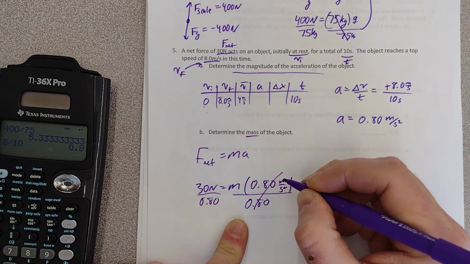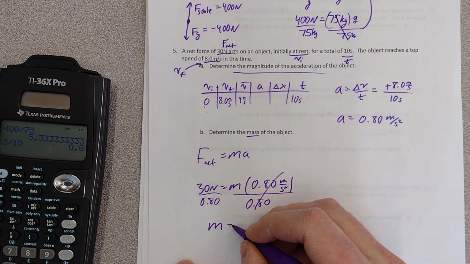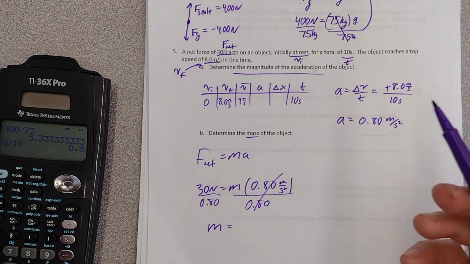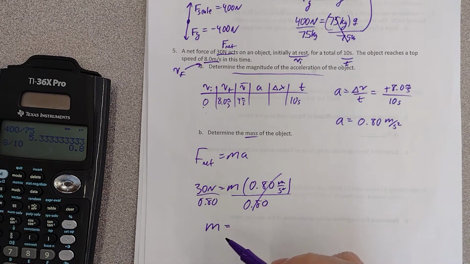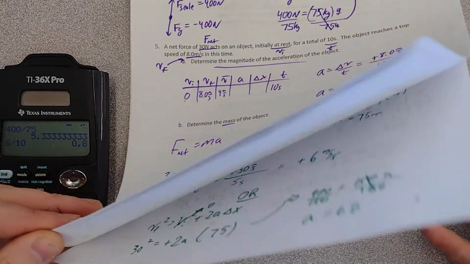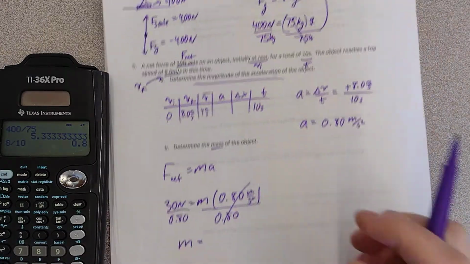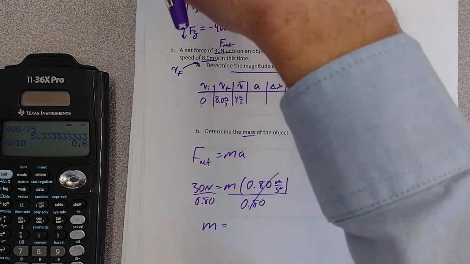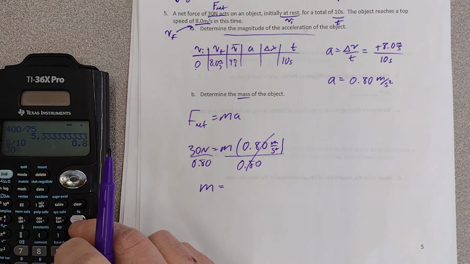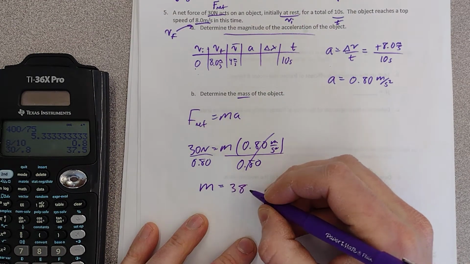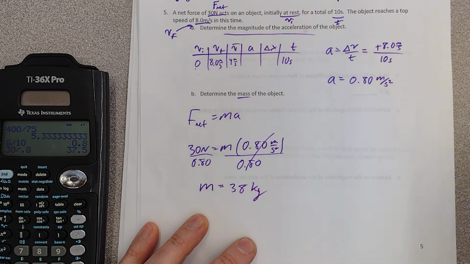Now, this one is hard to see what the unit should be, but as long as you're using all normal units, which we are, the masses are always going to be in terms of kilograms. Yep, mass in kilograms. Okay. So 30 divided by 0.8 is about 38 kilograms.